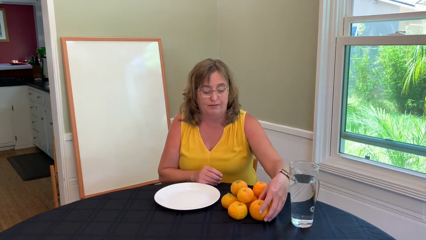Hi again, everyone. Today we're going to do Tangerine Math. Some of you may remember us doing this at the club last year, and it's a tasty, fun math lesson. I have some beautiful tangerines that I got straight from the farm, picked just yesterday.